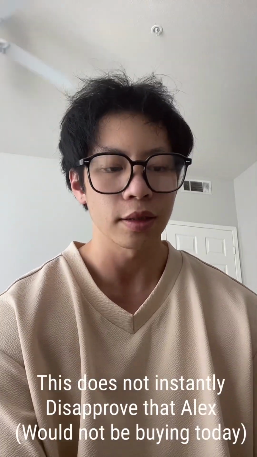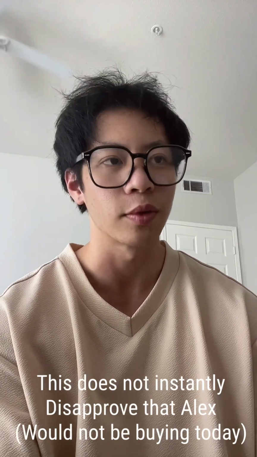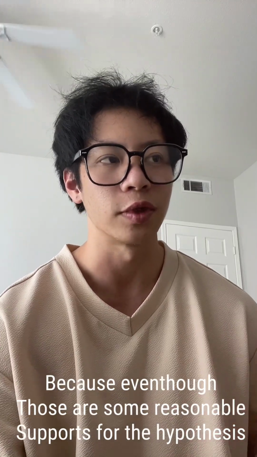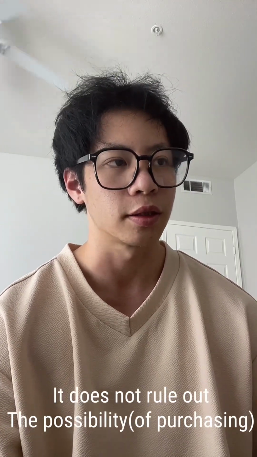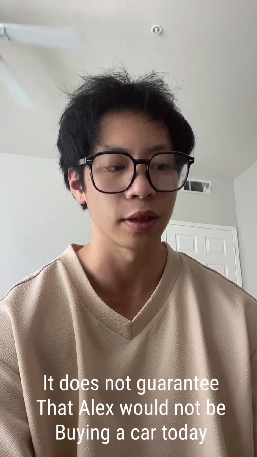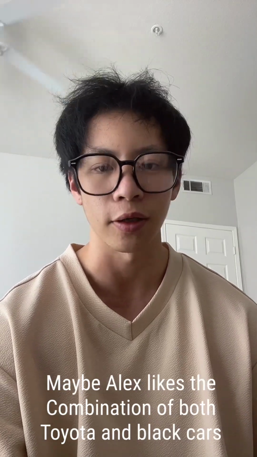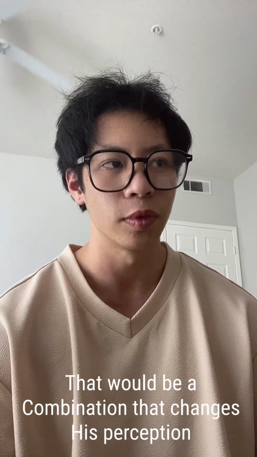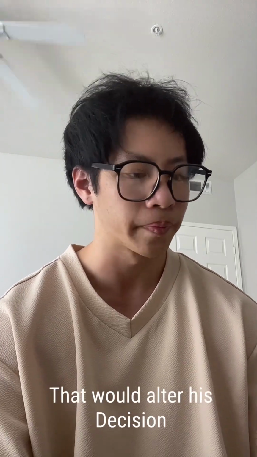This does not instantly prove that Alex will not purchase a car today, because even though those are some reasonable supports for the hypothesis, it does not rule out the possibility, or guarantee that Alex would not be buying a car today. Maybe Alex likes the combination of both Toyota and black cars. That would be a combination that changes his perception or his preference on buying a car, and that would alter his decision.